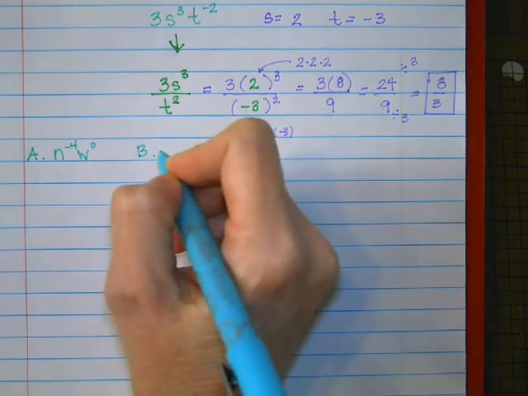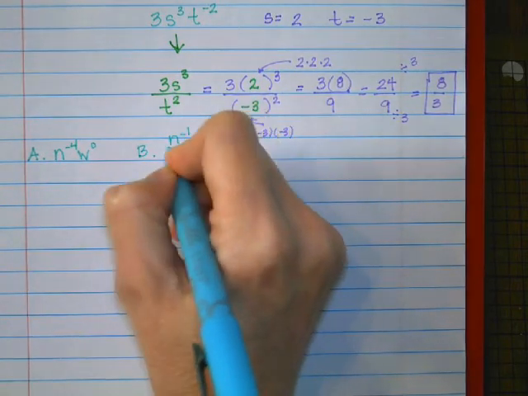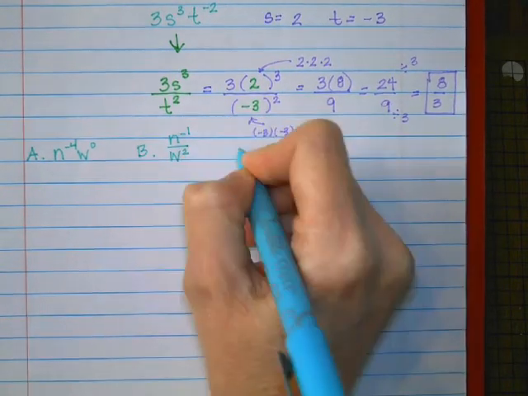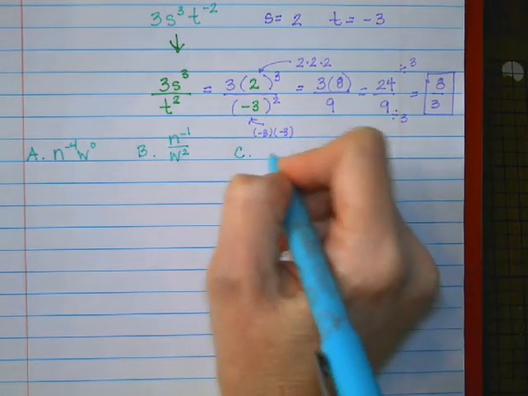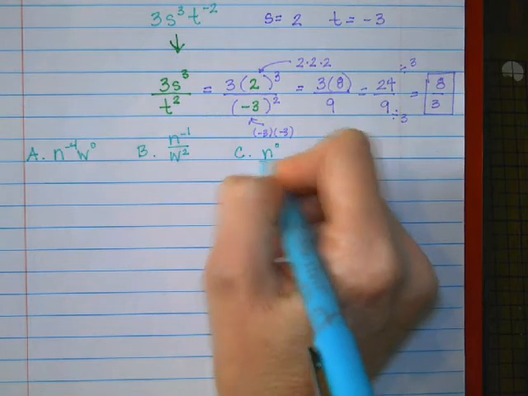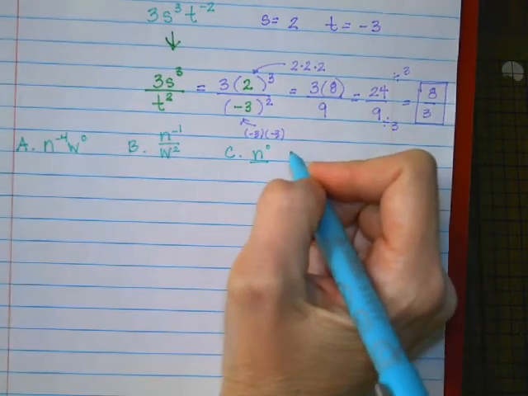Our B1 is n to the negative 1 over w to the second. Our C value is n to the 0 over w to the 6th power.